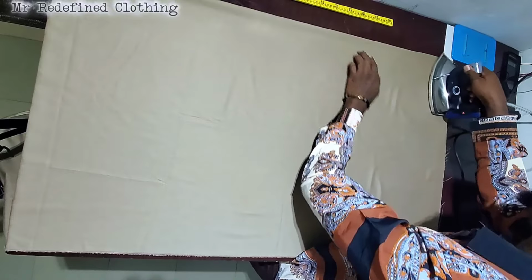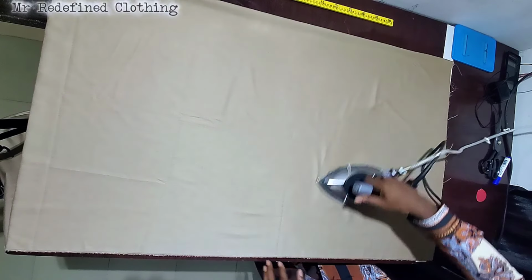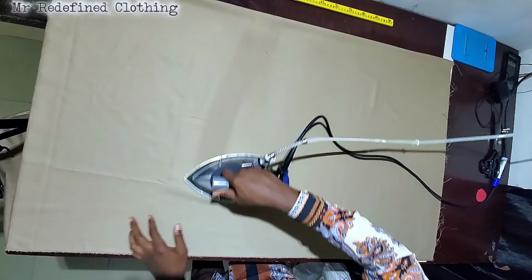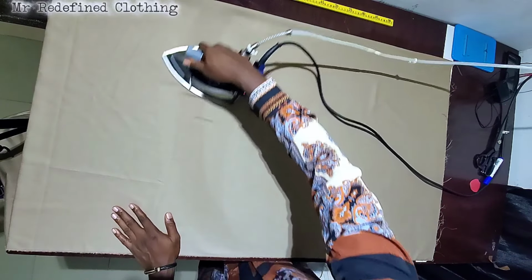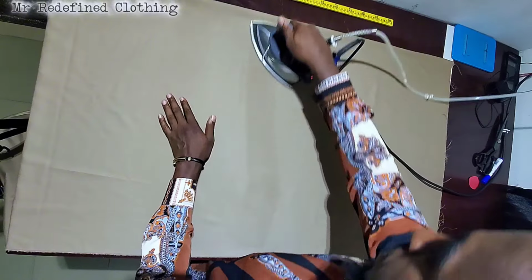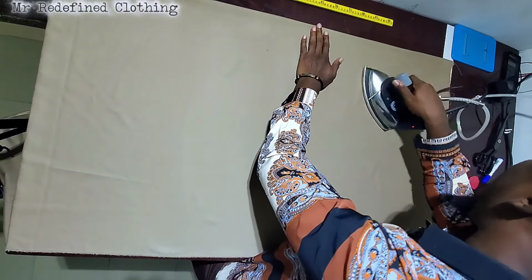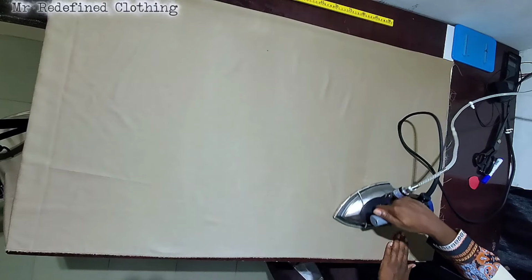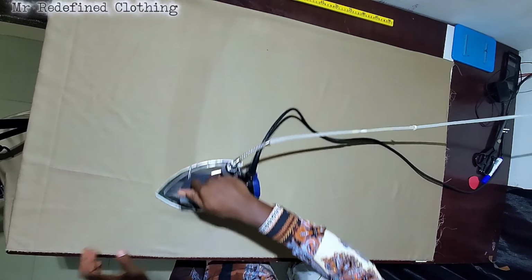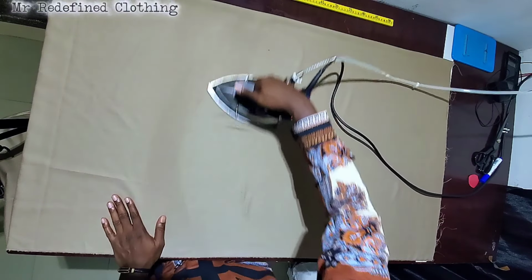In some fabrics, when you iron them, they tend to stretch, and then it will make the measurements reduce, while some fabrics expand after ironing. So in either case, you need to make sure that you iron, so that you know if it's going to stretch or if it's going to shrink. Some fabrics expand while some shrink.